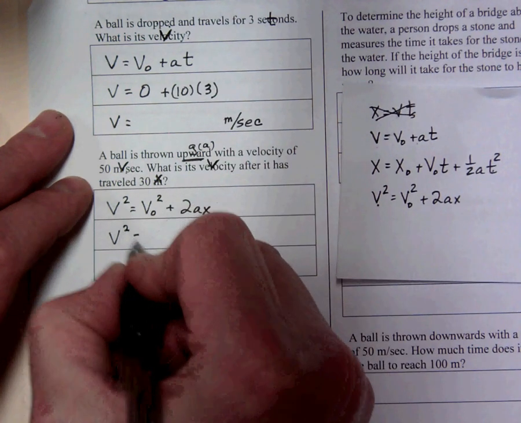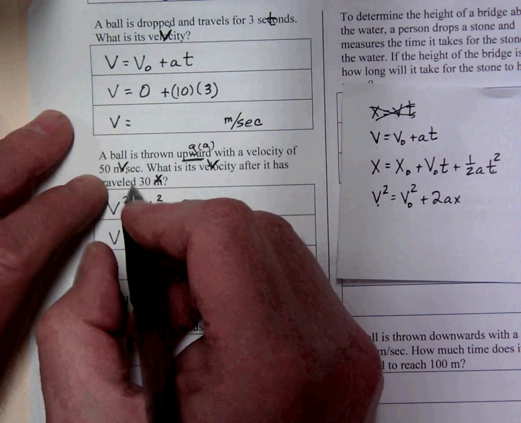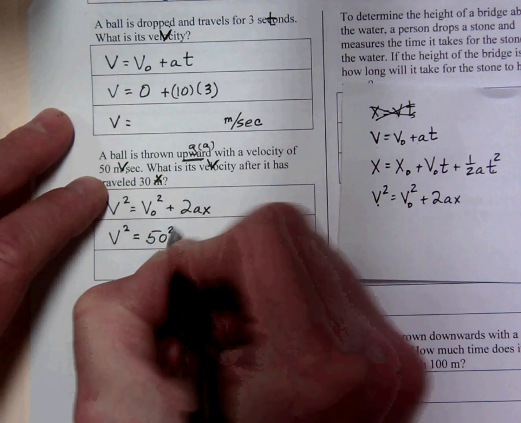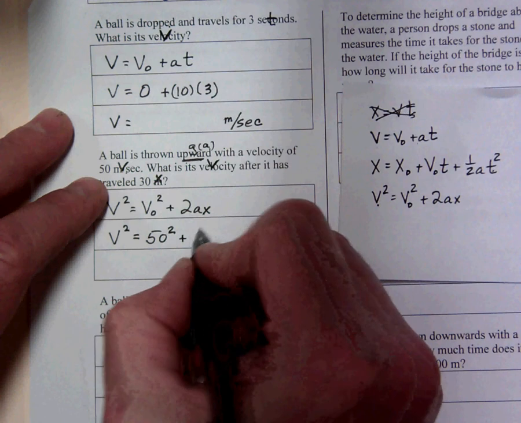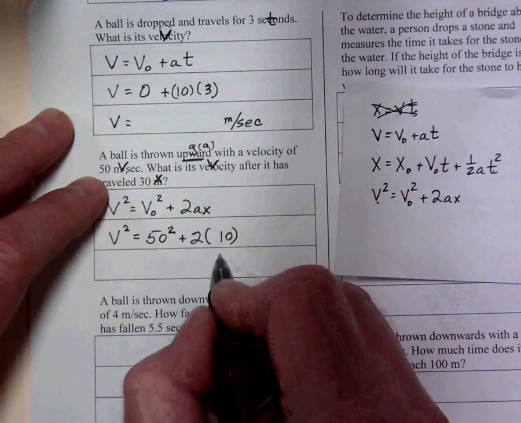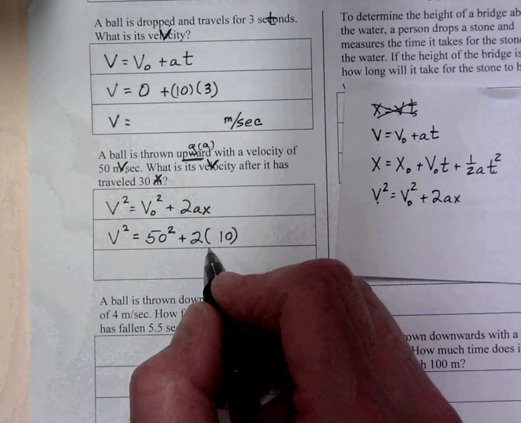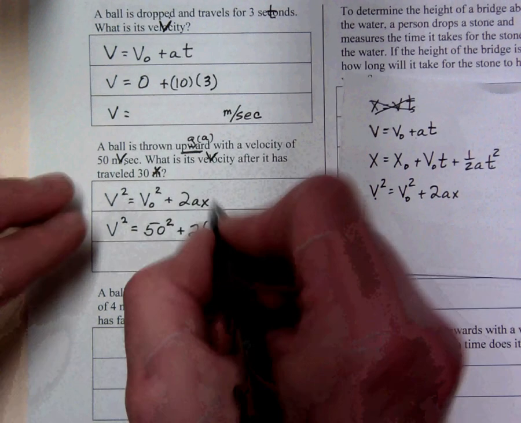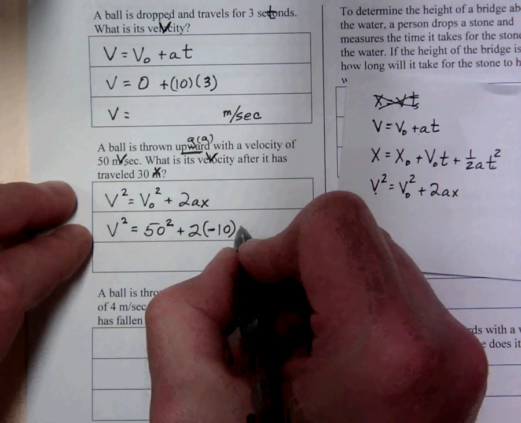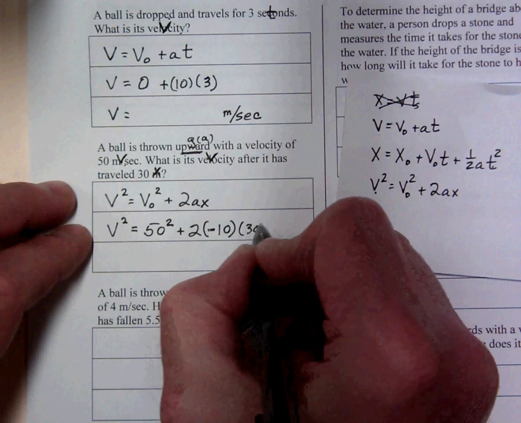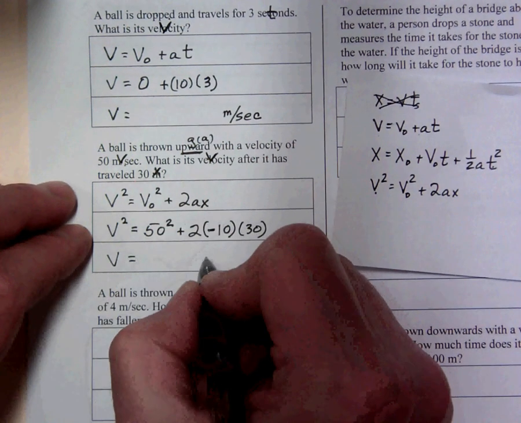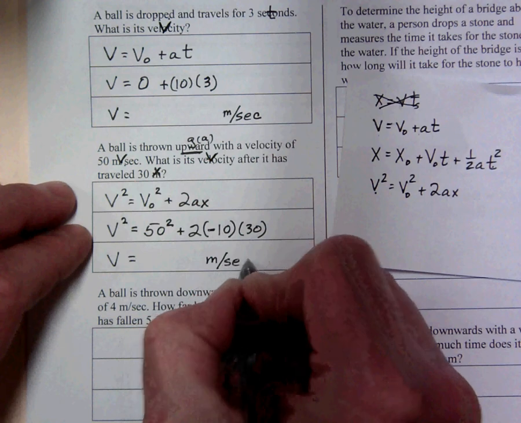So it asks what is the velocity? Now don't forget that little square because that's important. We threw it upwards at 50 meters per second, and don't forget that square. And 2. Now it says gravity is 10. Well, if I throw it upward, it's going to slow down, so it's going to have a negative acceleration. And X is 30 right here. So V is in meters per second.